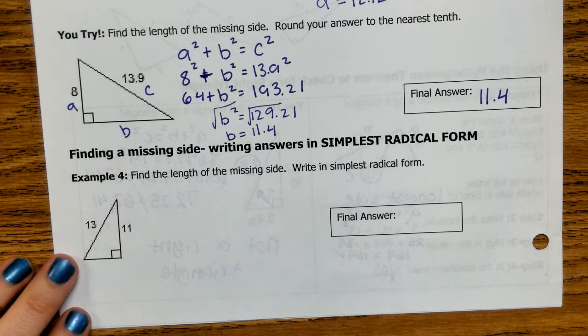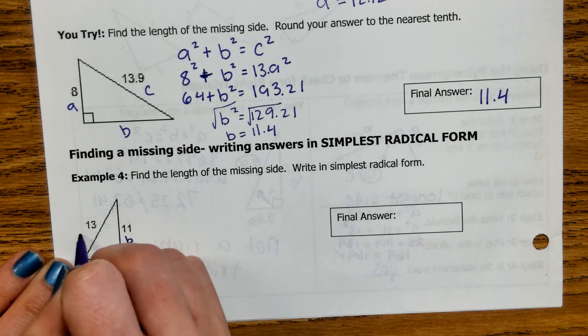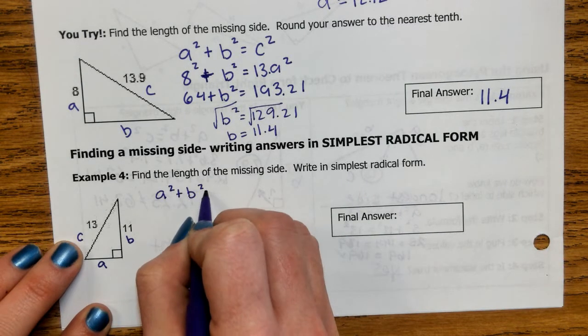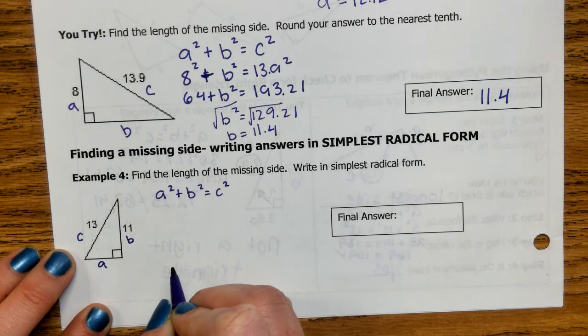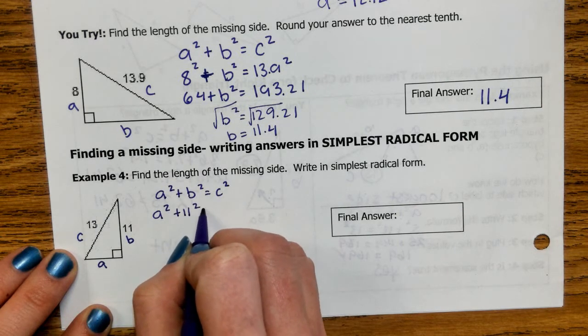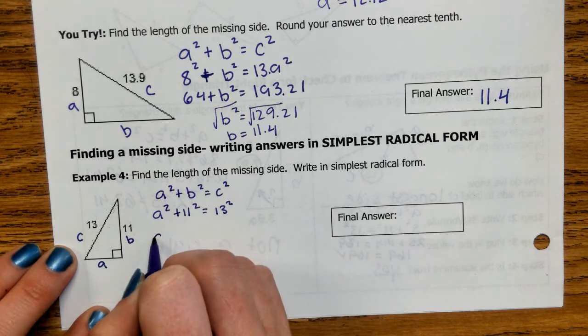So, we are going to set everything up the same. A, B, C. A squared plus B squared equals C squared. A squared plus 11 squared equals 13 squared. Square everything.